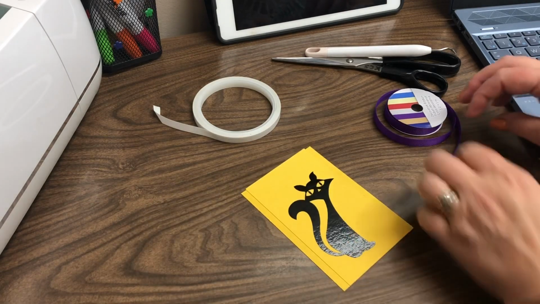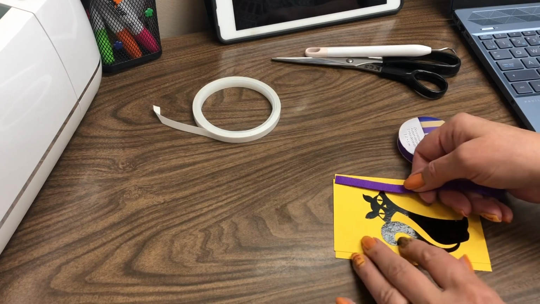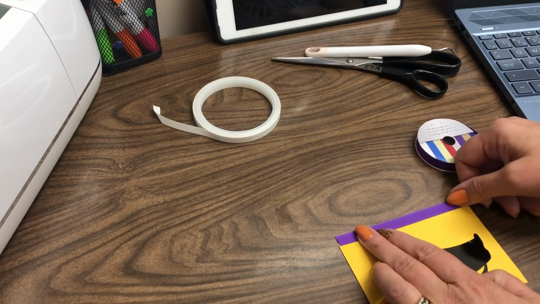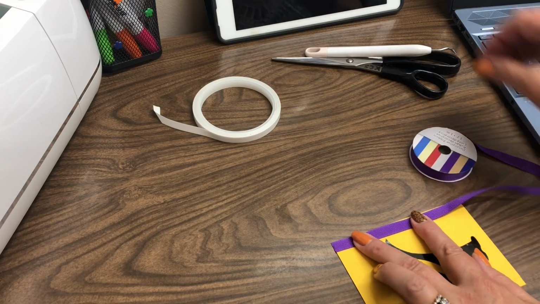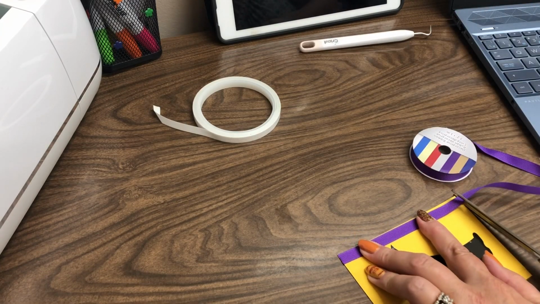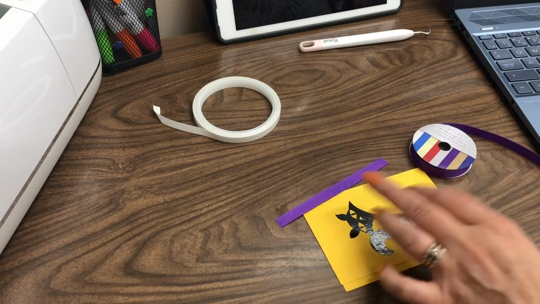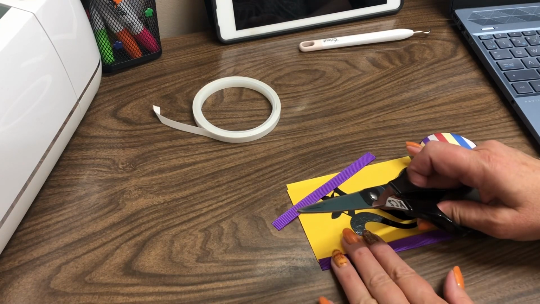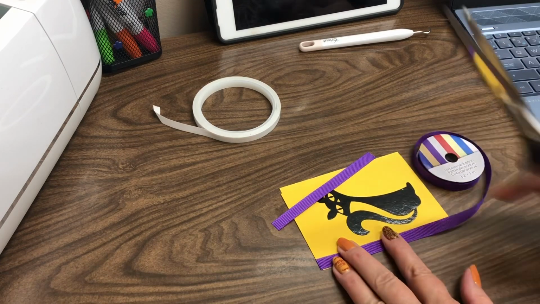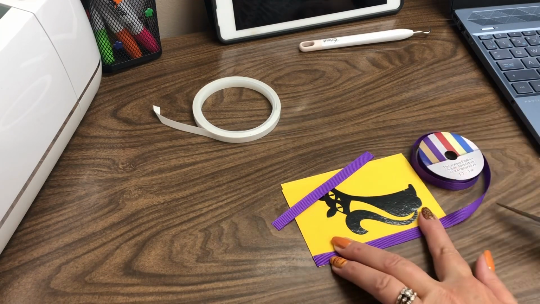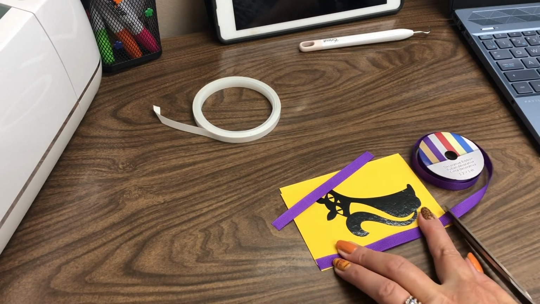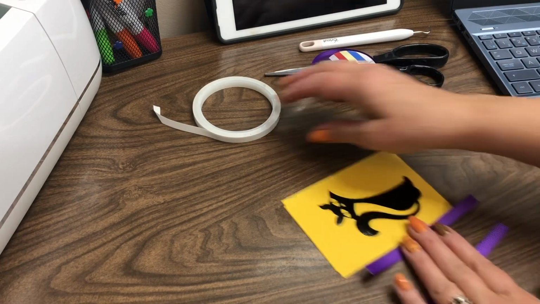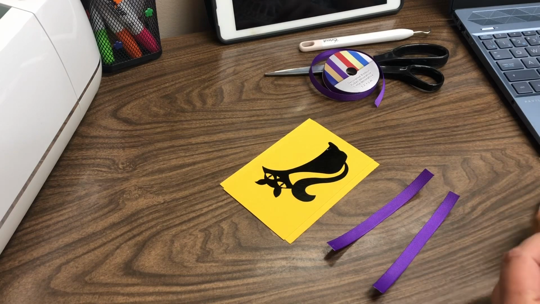Let's do up our kitty now. And I think I'm gonna put a piece of purple on both sides, just to kind of frame them out a bit there. So we'll cut 2 5-inch pieces. Like so. And we'll do the double-sided tape.